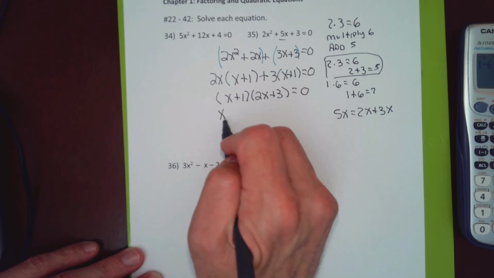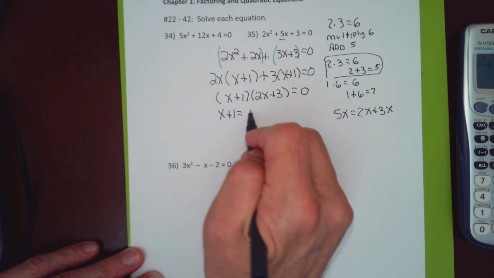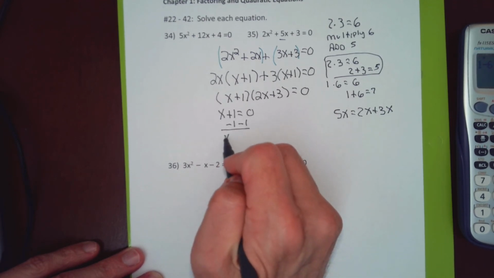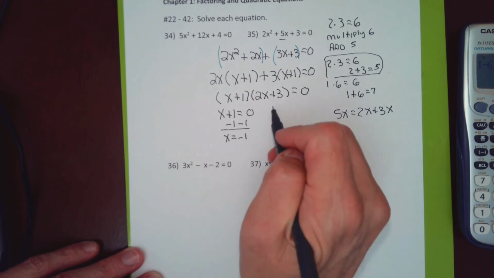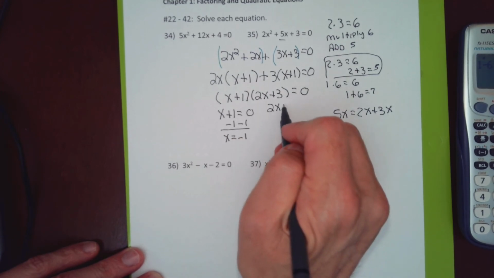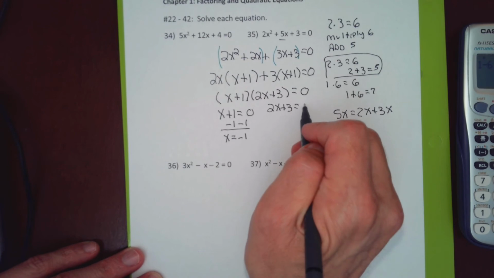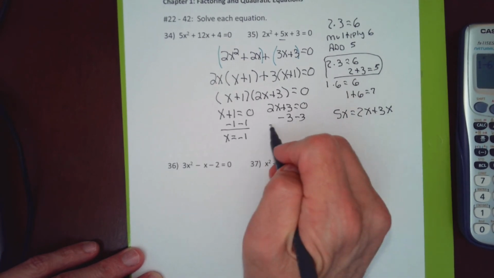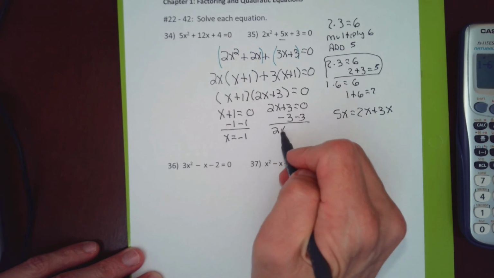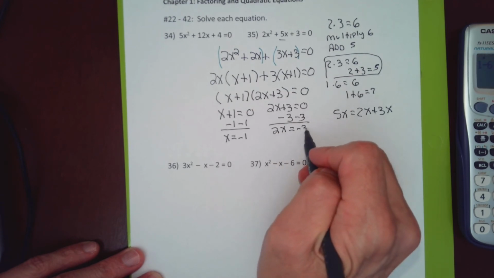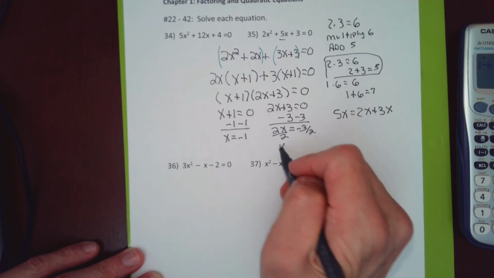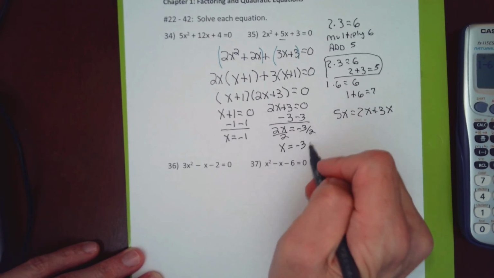Now I'm going to set the x plus 1 equal to 0. Just get that out of the way. I'm going to minus 1 from both sides and get x equal to minus 1. I'm going to set the 2x plus 3 equal to 0. I can do that in my head. But if you can't, the algebra would be the minus 3 from both sides. That would give me 2x equals minus 3. And then divide both sides by 2. That will give me x equals minus 3/2.